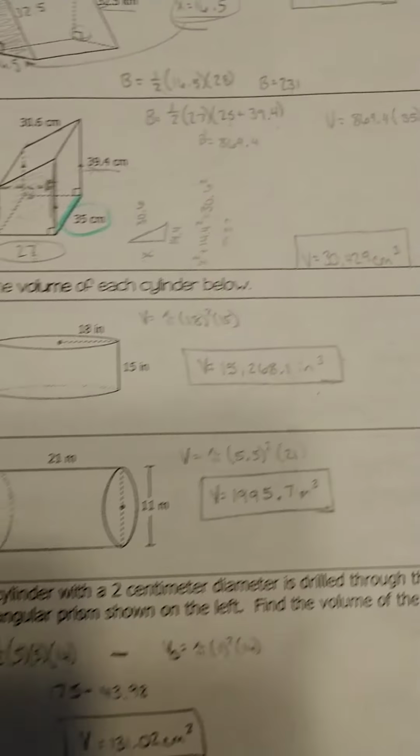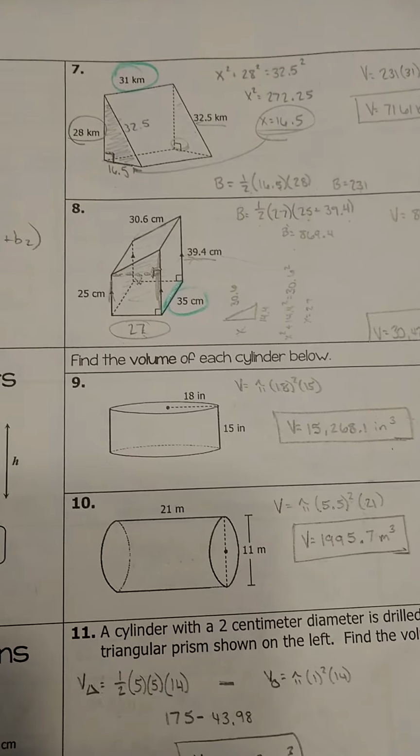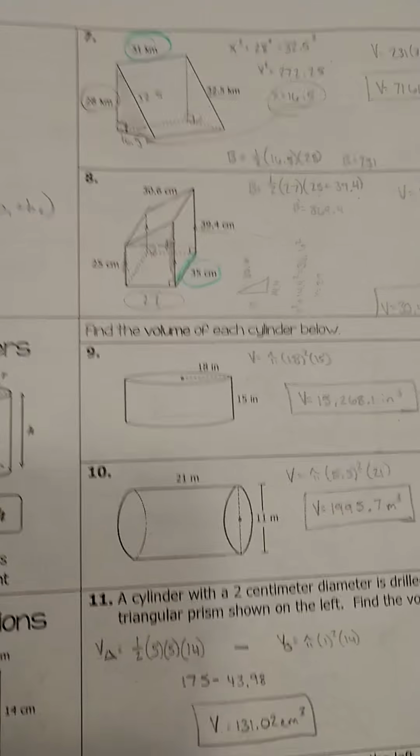So again, not really that complicated, just these back two take a little more work, and that's just Pythagorean theorem, which you should be able to do in your sleep at this point.